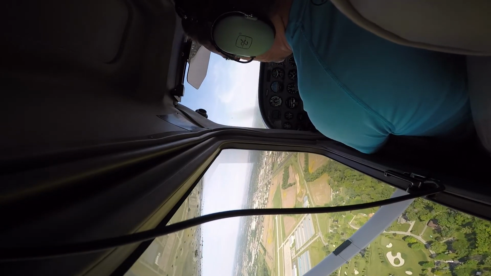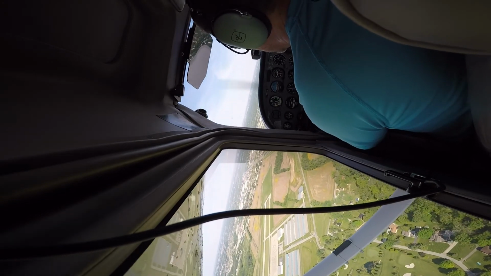That's traffic now, Mike Echo is over the top, joining left downwind for 15 Metro.